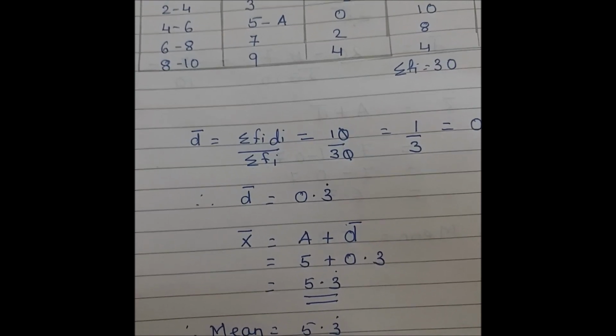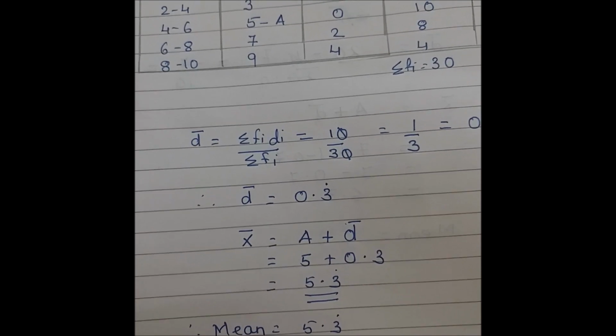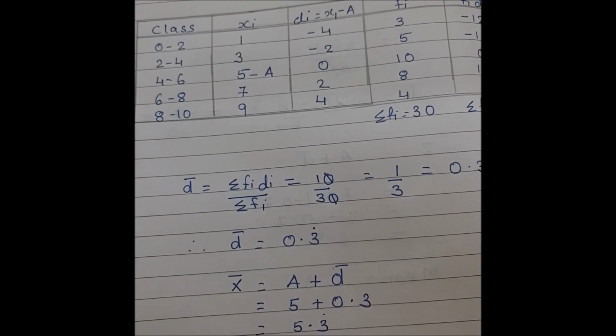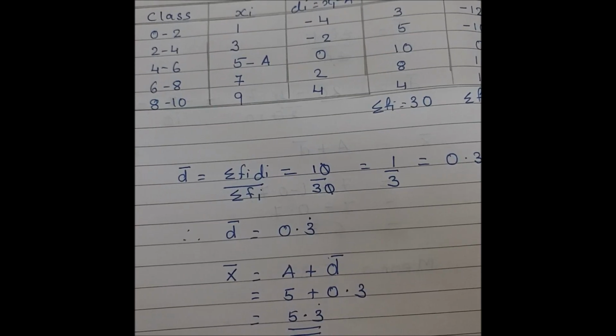Now, in your textbook, similar sums have been given. You can practice them and then you can learn it. Step deviation will be taught in the next session.